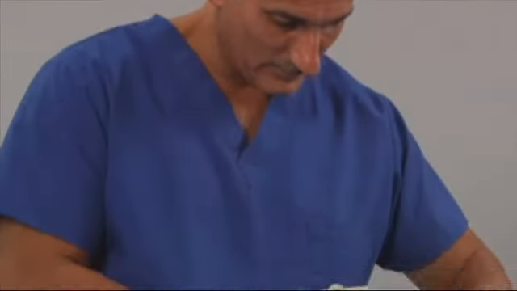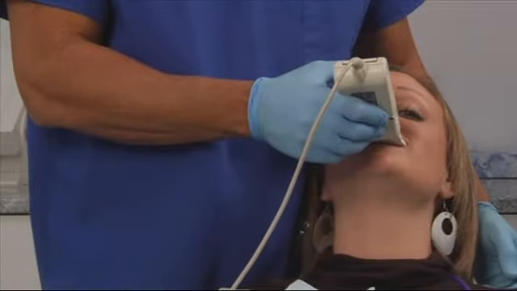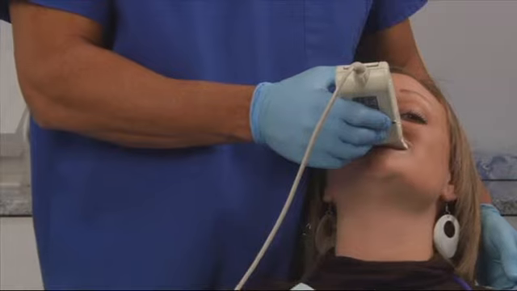Okay, this time you're going to bite down and slide forward again. Okay, bite down once for me. Good. Open. Bite down firmly. And now go straight forward. Keep going. Good.